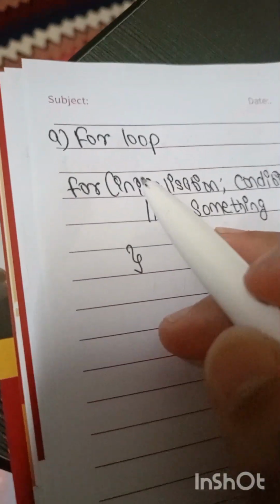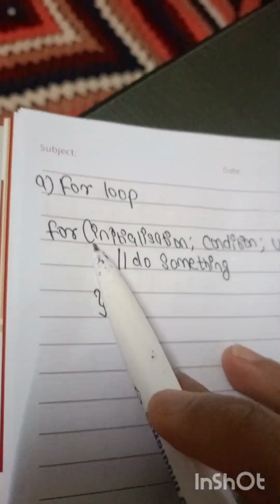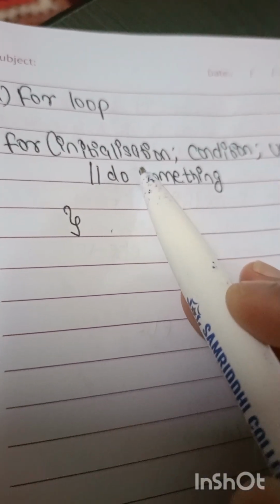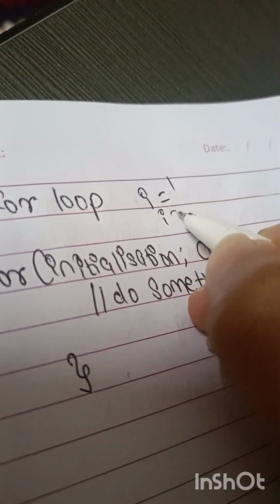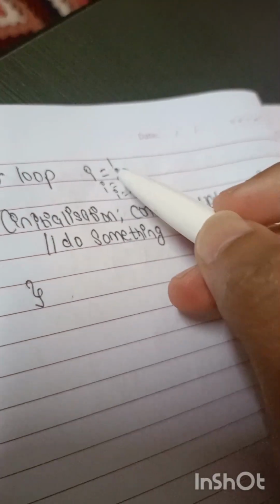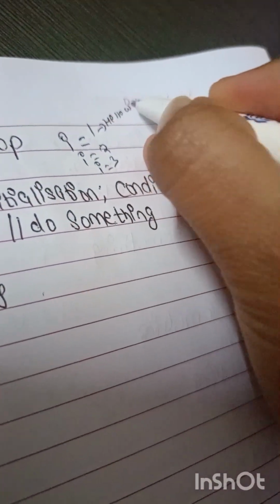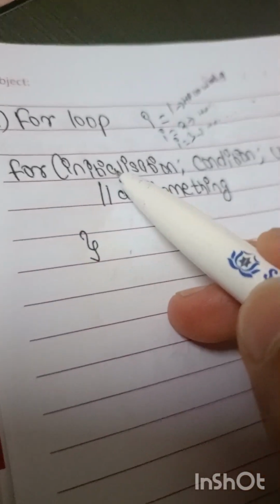In for loop, which is my favorite one as well, we have a syntax. First of all, we have to write a for and initialization. Initialization means, let's take a variable I and let's write I is equal to 1, I is equal to 2, I is equal to 3. We have taken a variable and taken initialization. Whenever I is 1, it will print hello world. Whenever I is 2, it will print hello world again. Whenever I is 3, it will print hello world. So this is the initialization.